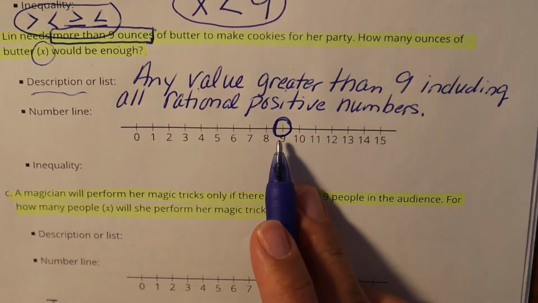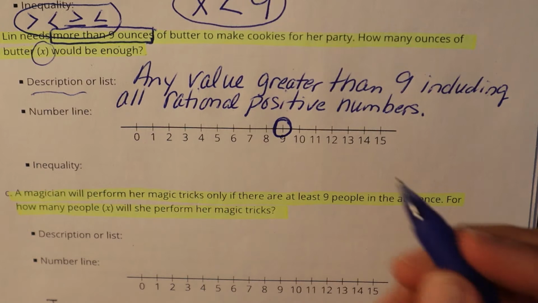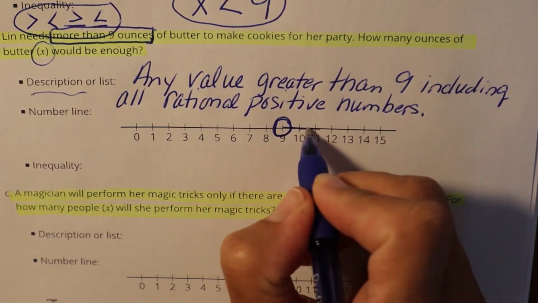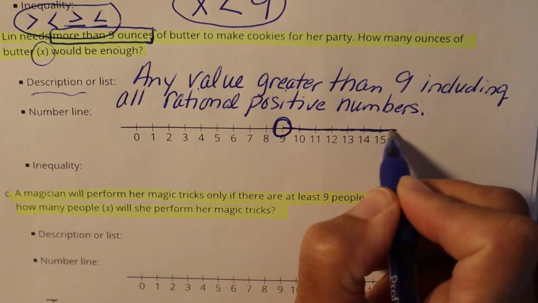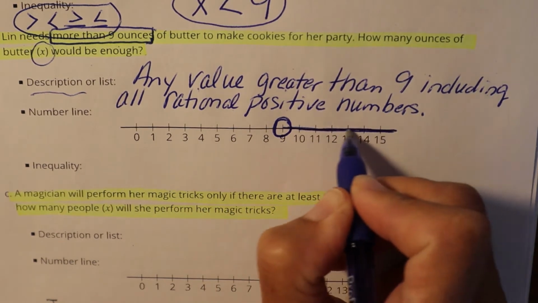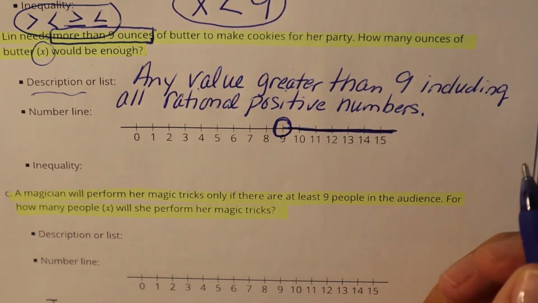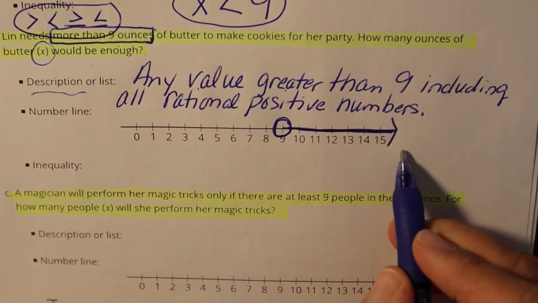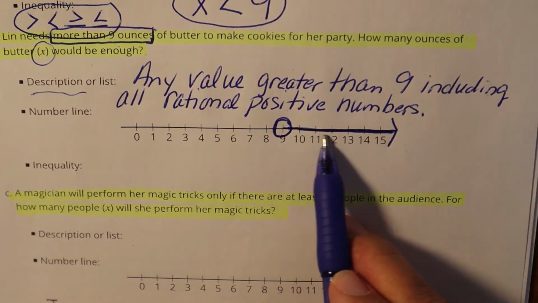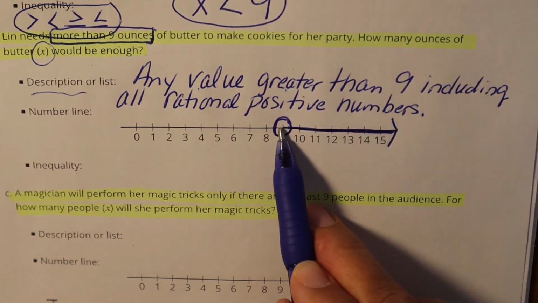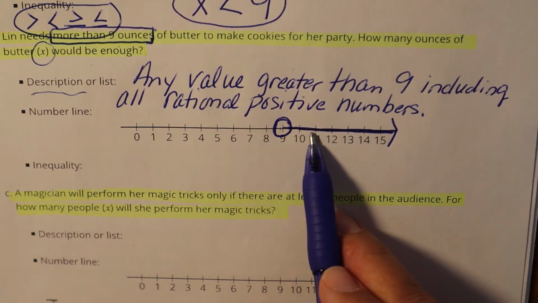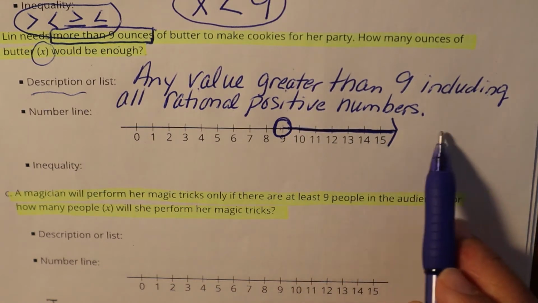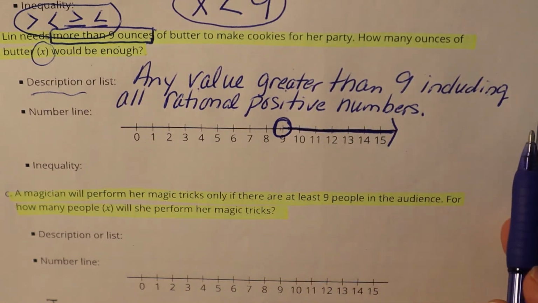Because it's not going to include the number 9, but it's going to include all numbers. So we have to darken, yep, believe it or not, that's what we're doing, darkening that number line and then putting an arrow at the end. This tells us it's not going to include 9, but it's going to include all positive rational numbers greater than 9. This would just keep going and going and going.